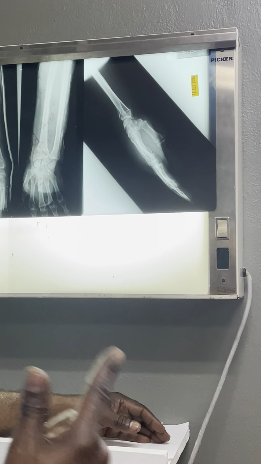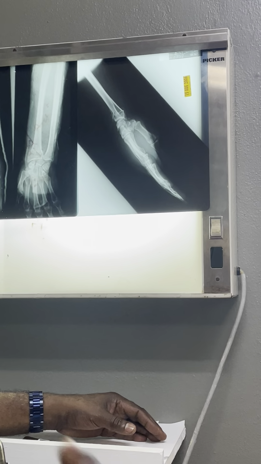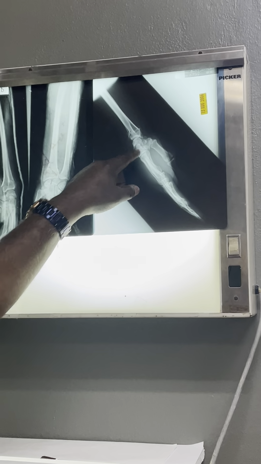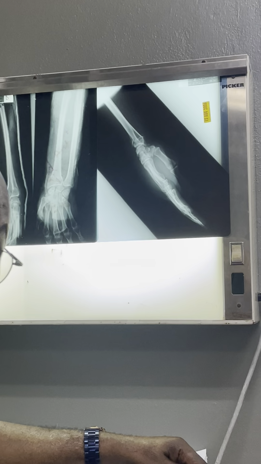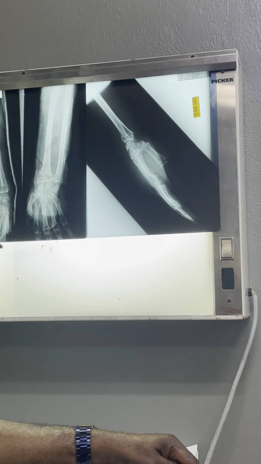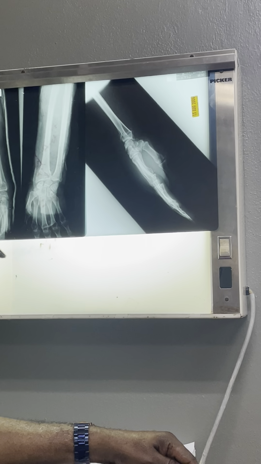So someone just said it, non-union or malunion. But remember we said, what type of bone is this? This is cancellous bone. Does cancellous bone non-unite? So you remember we said that that's another thing. Again, see how you can differentiate the goats from the sheep?